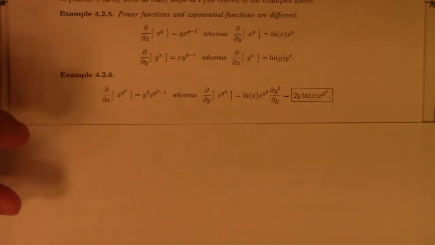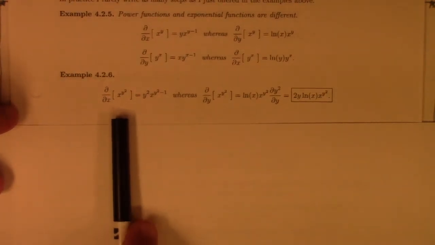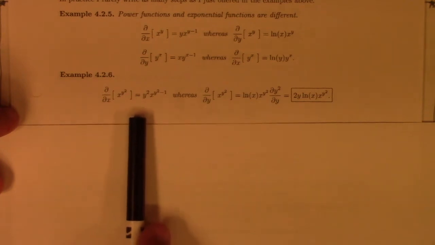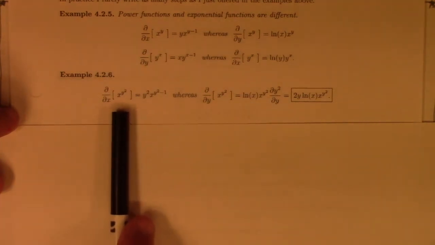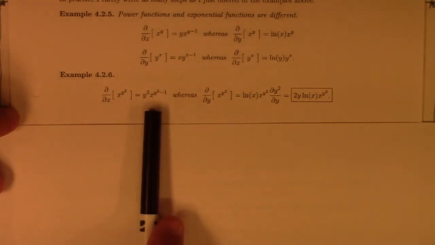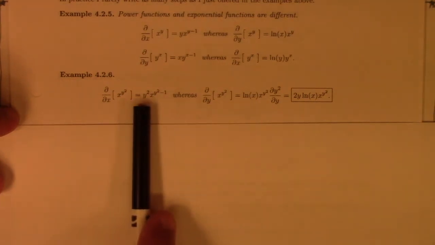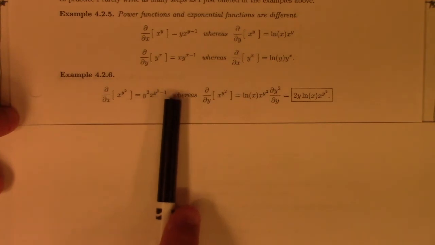So there's some examples for you. Here's a more grievous example, x to the y squared, which would be, let's see here, y squared x to the y squared minus 1.